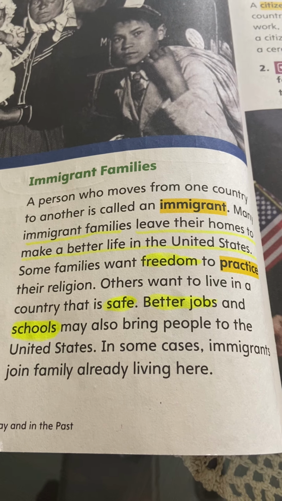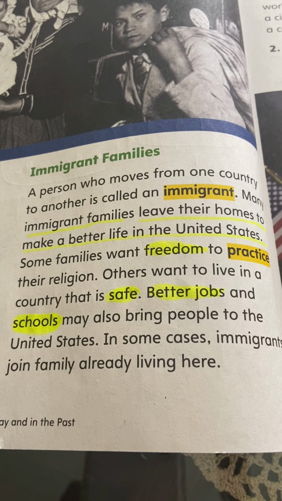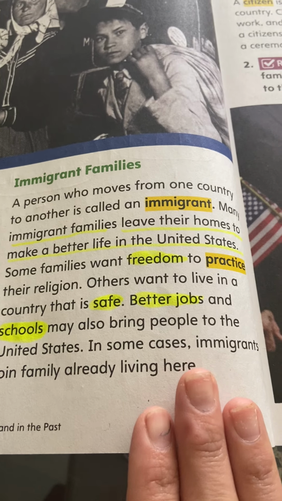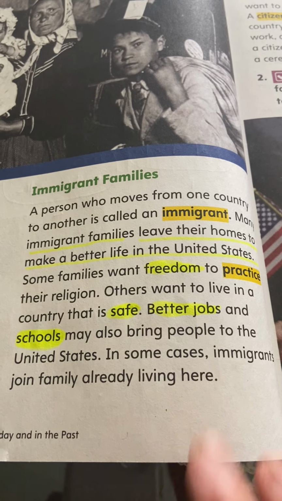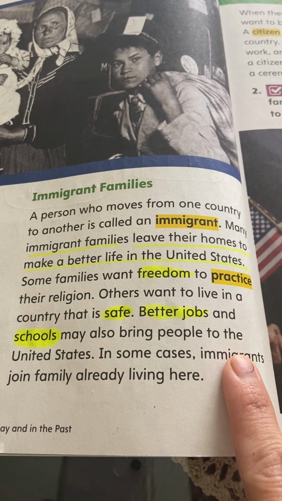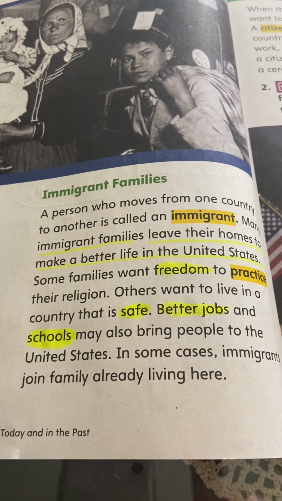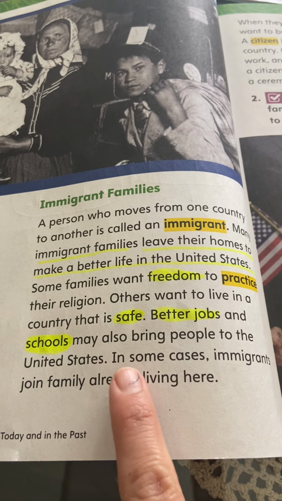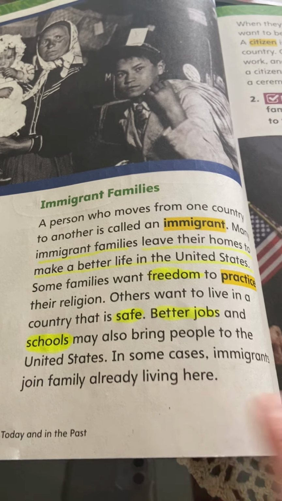In some cases, immigrants join family already living here. Okay, some of you might have had this experience already. Your family might move from Mexico, so they're an immigrant family, and they might move in with you. You already live here, so you guys are all living together. Again, in some cases, immigrants join family already living here.